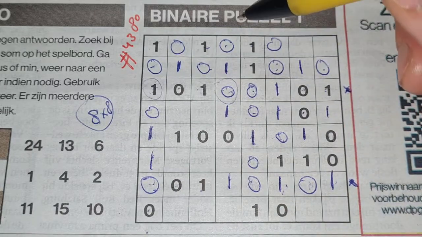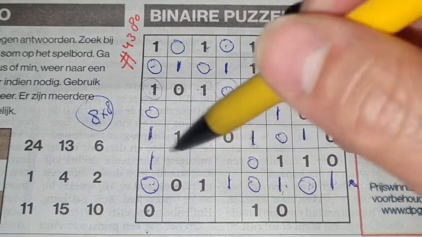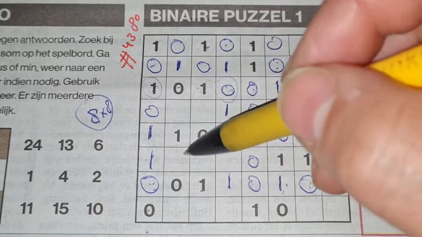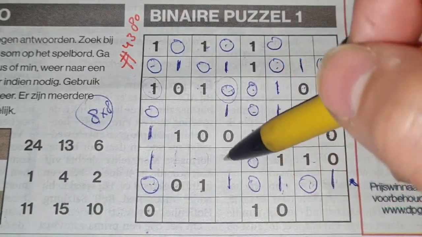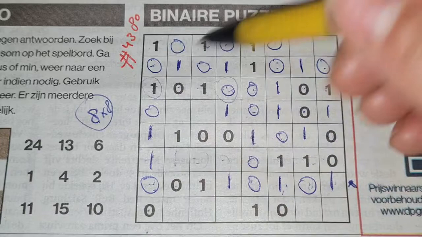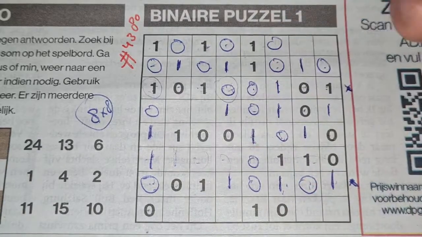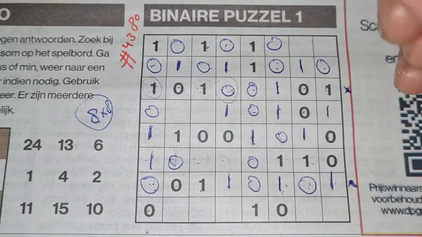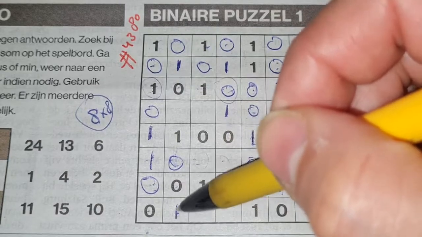3 ones we have here. If I place number 4 here, then we have 3 O's in a row in this row. Not allowed, one of the rules, so this can be 1. This should be an O. Double O, here 1, there 1.